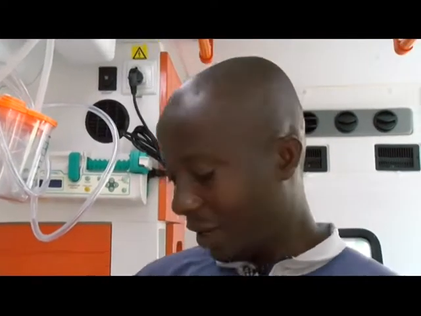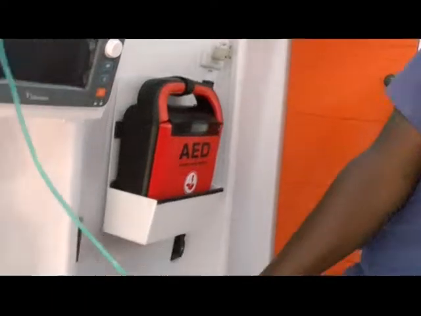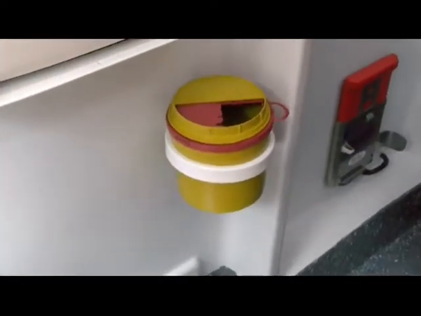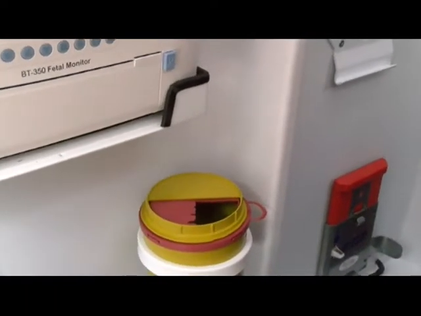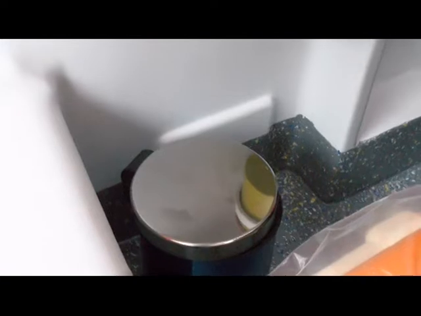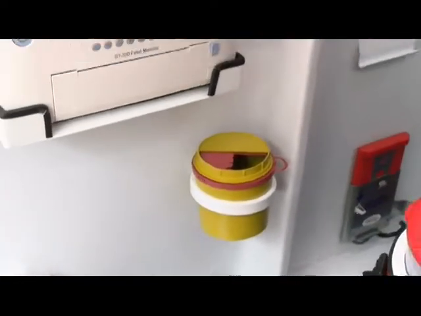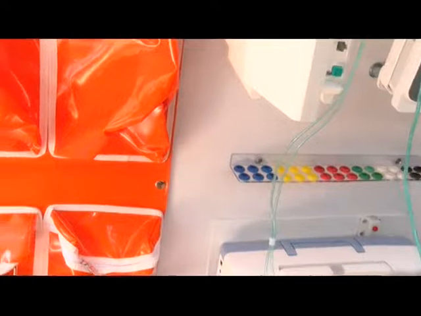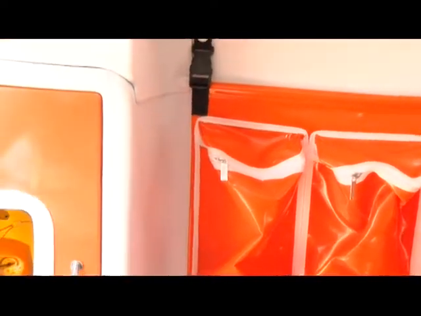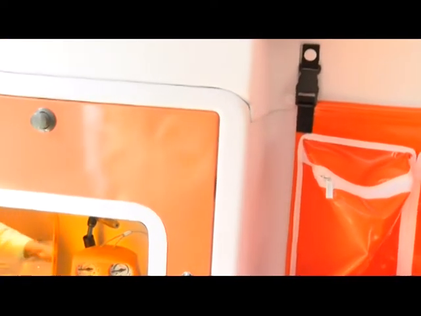So we have a dustbin here. We have a sharp container here. I think let's look at the oxygen. We have the oxygen cylinder here. Actually, we have a major oxygen cylinder. This is the major oxygen cylinder. Let me open it for you to see.